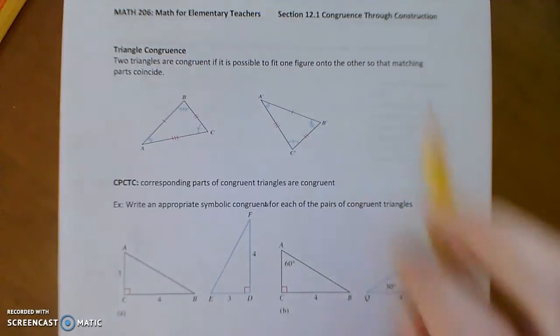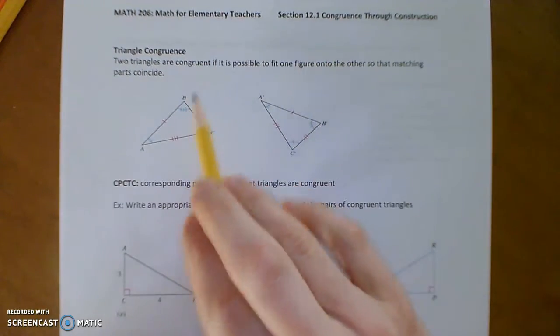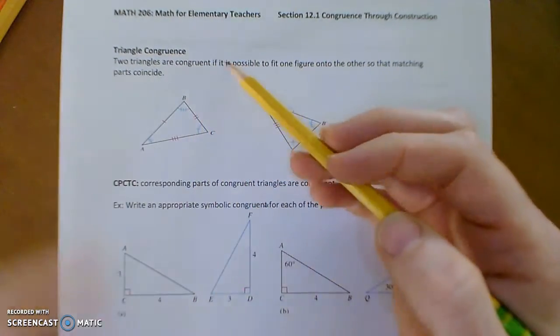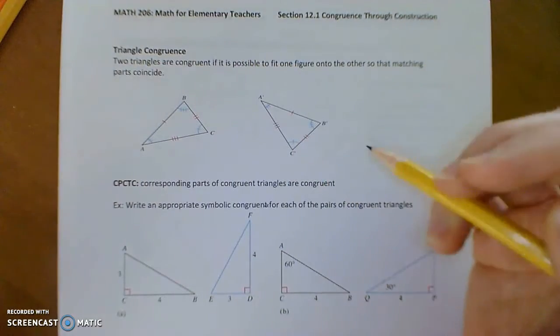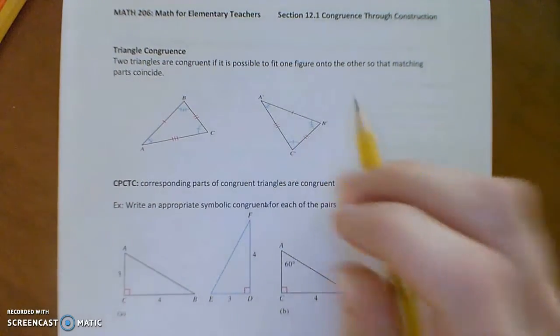Hey, Math 206. This is Dr. McGathy, and we'll be discussing properties of triangle congruences and do a few more constructions.